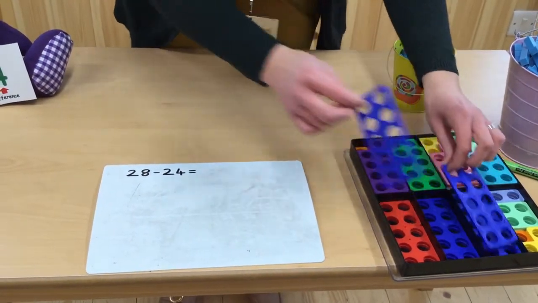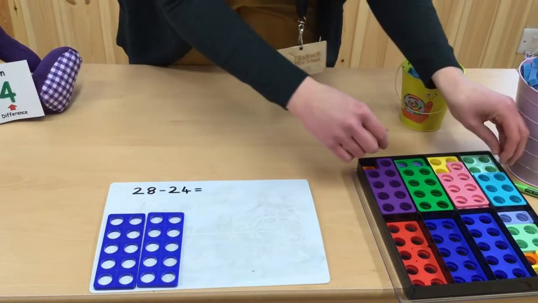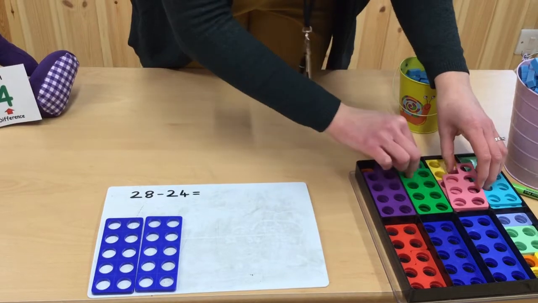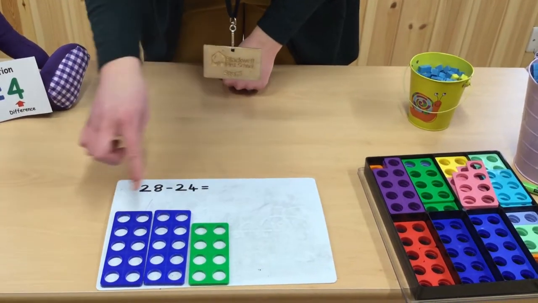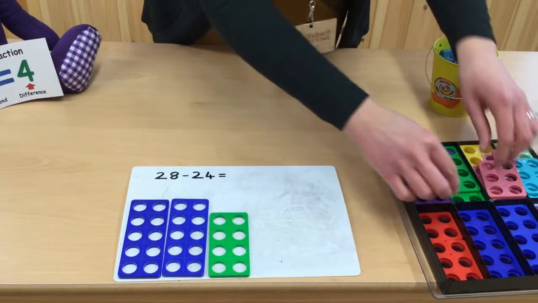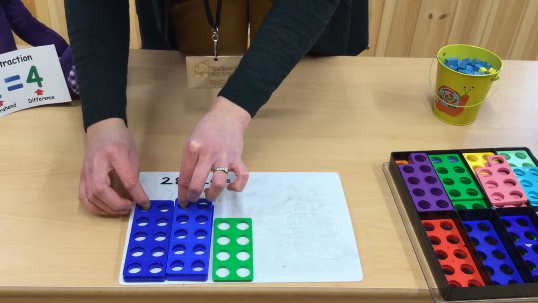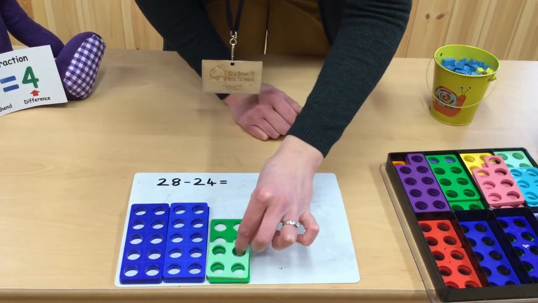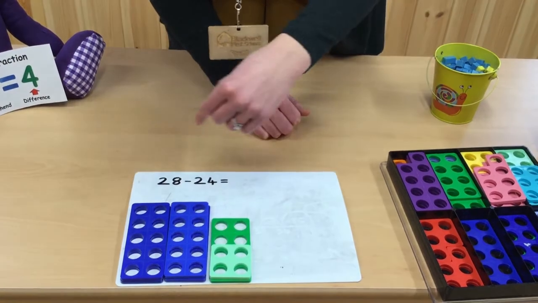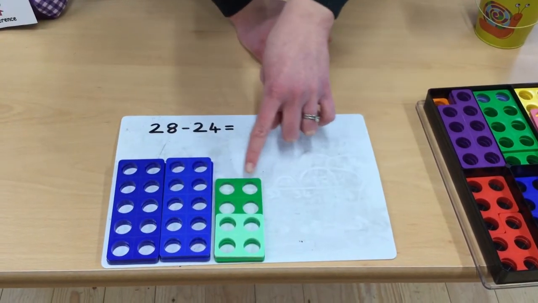I'm going to use Numicon today. 28 is made up of 2 tens and 8 ones, or 28 ones. That number is 28. And on the top, I'm going to put 24, our subtrahend. So 20 and 4. And using a concrete resource, I can really easily see the difference between 28 and 24 is 4.